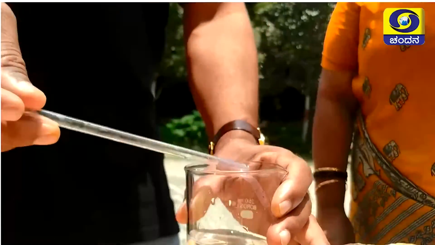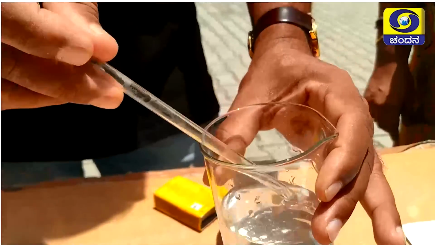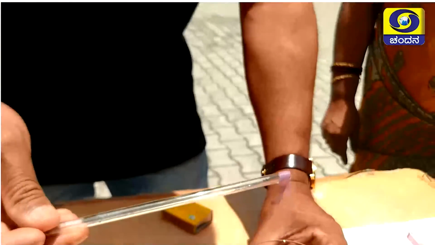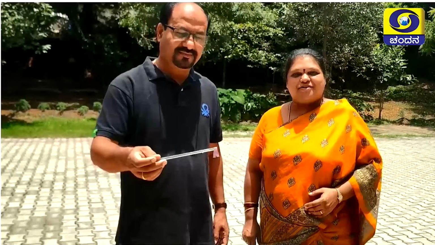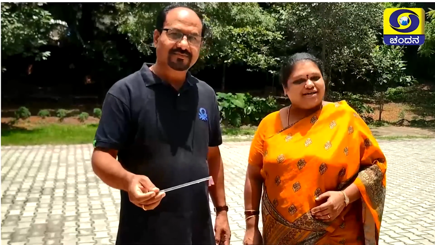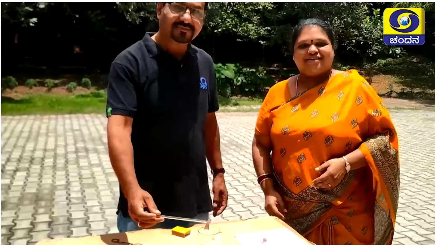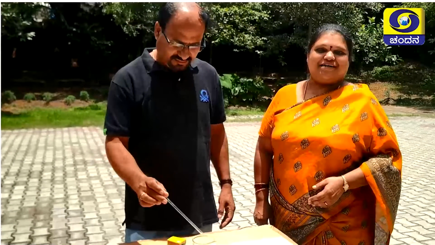You can see it has beautifully turned into blue. Did you see, children? So the solution has become alkaline in nature. I hope you understood that when magnesium burns in air, it forms magnesium oxide, and the oxide that dissolves in water forms the base magnesium hydroxide. That is why the litmus paper has turned blue in color.